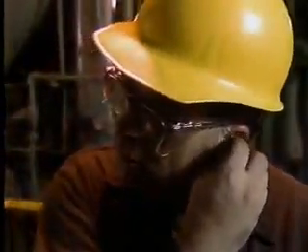Compressors are also extremely noisy. Personnel who do not wear appropriate hearing protection may risk a permanent hearing loss.